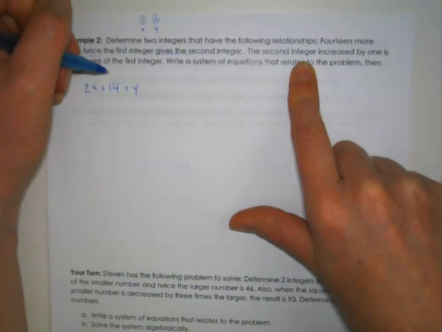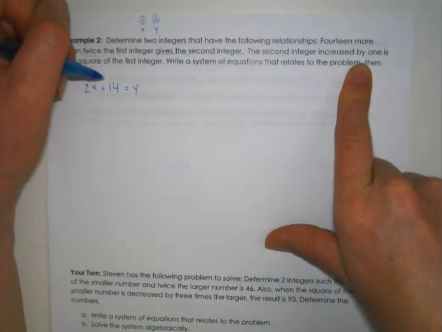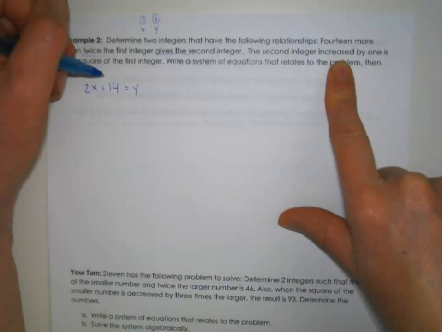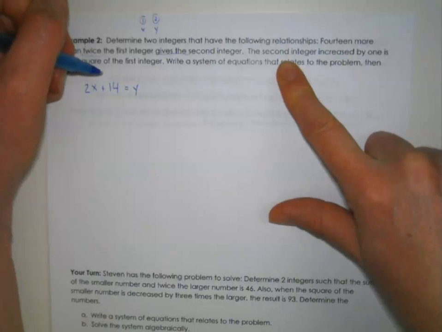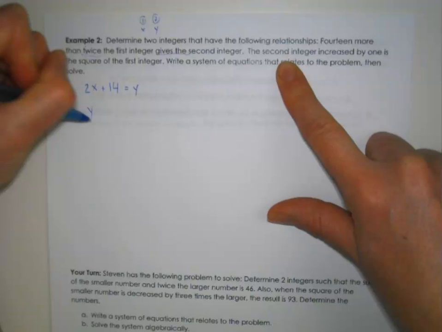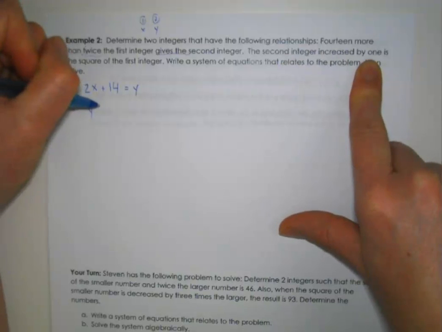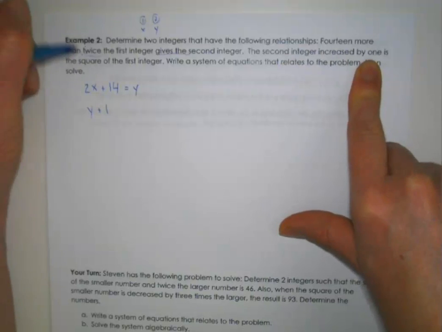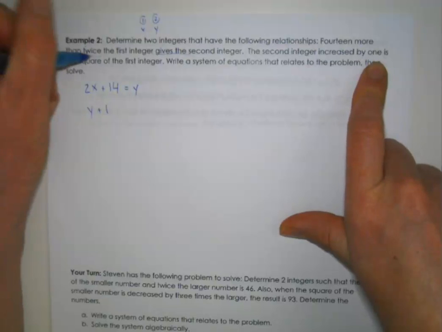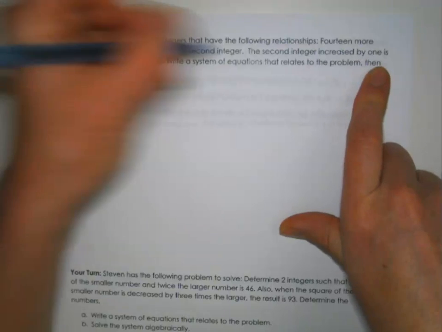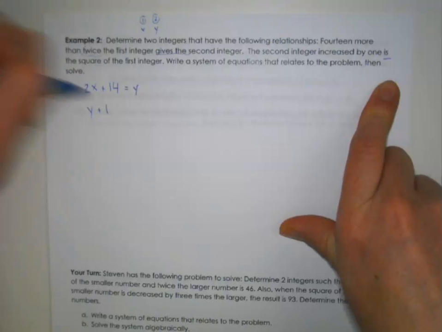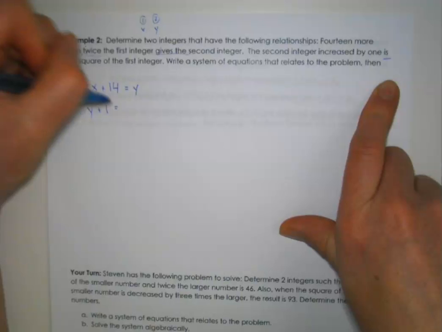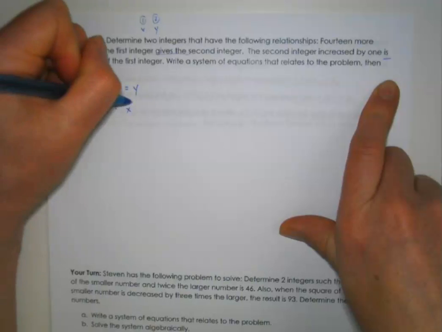The second integer increased by 1. So again, think about what that means mathematically. If we have the second integer, which is y, and we increase it by 1, what are we doing? We're adding 1. "Is the square of the first integer." So "is" means is equal to the square of the first integer. So our first integer squared.